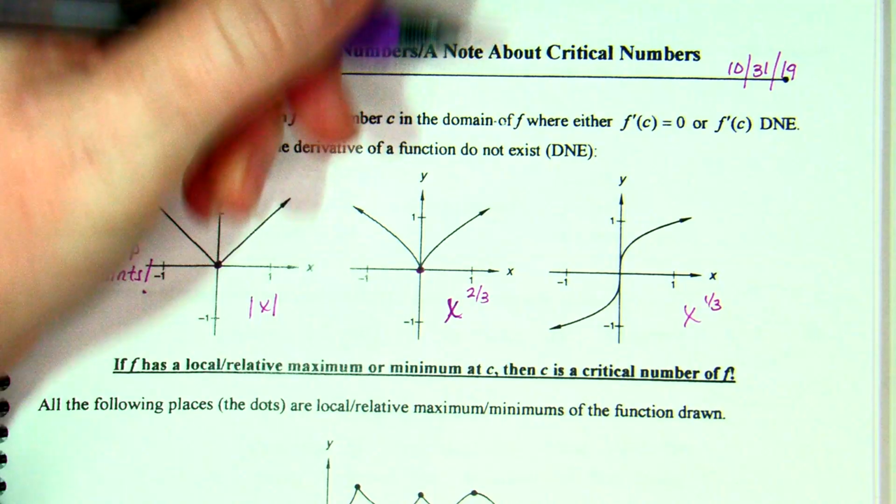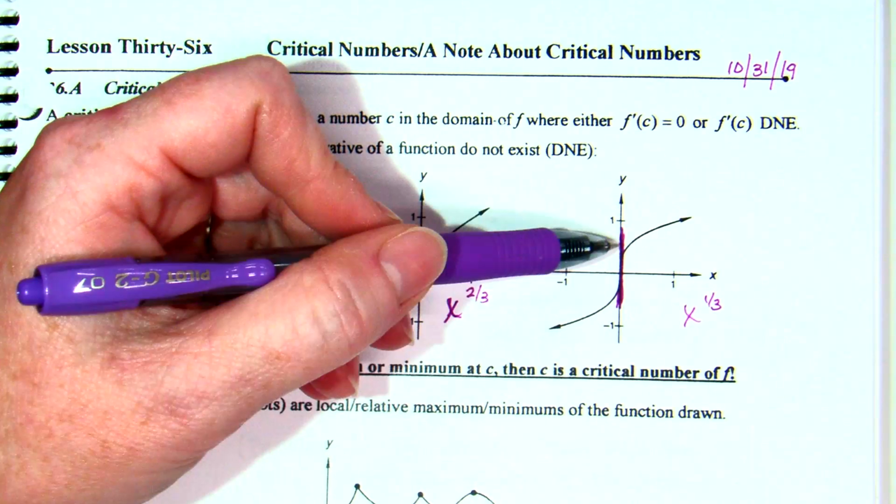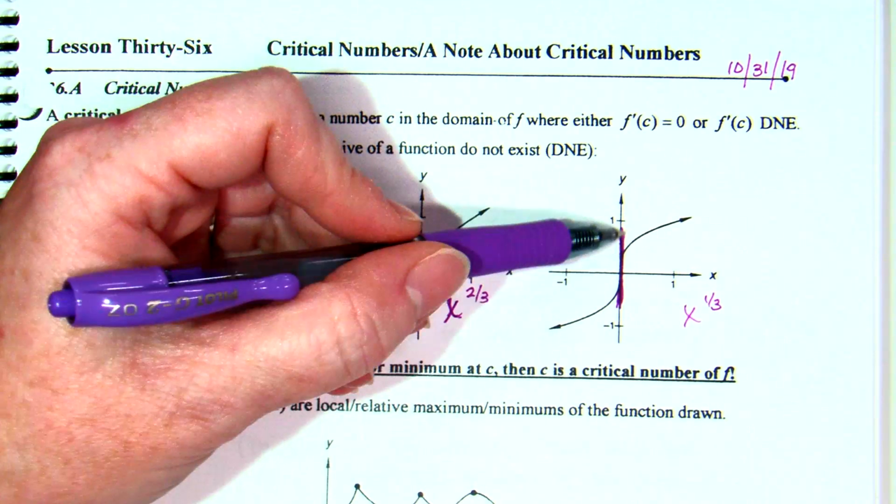But this one, right here at 0, what does my graph do? If I find the derivative, remember the derivative is the slope of the tangent line. What's my tangent line going to look like at that point? It's going to be a vertical line. What is the slope of a vertical line? It does not exist, it's undefined.